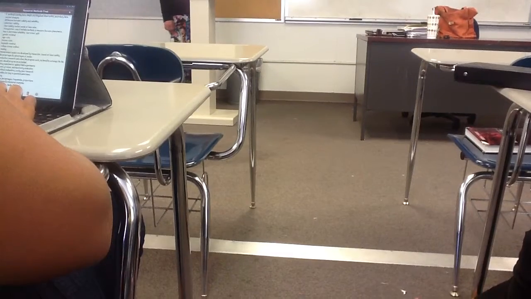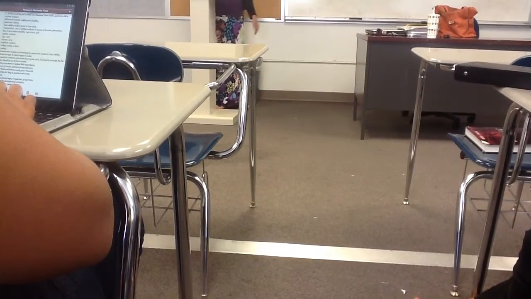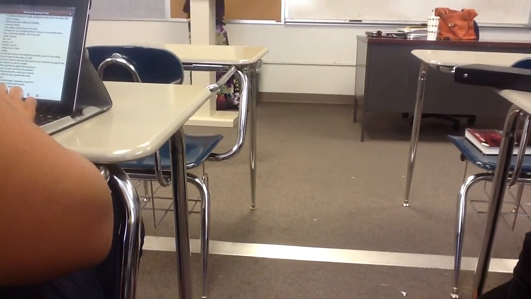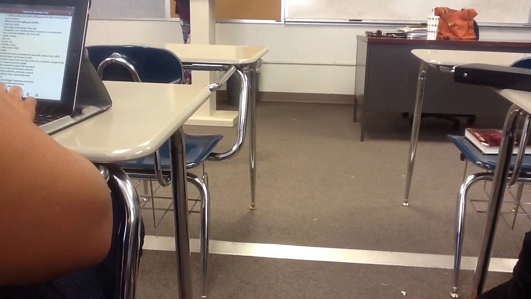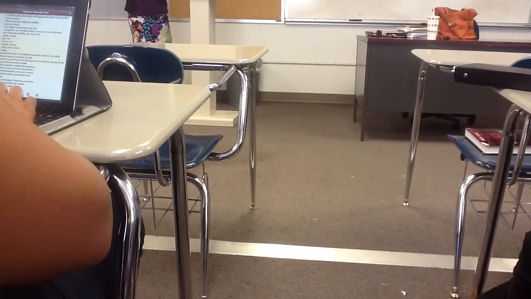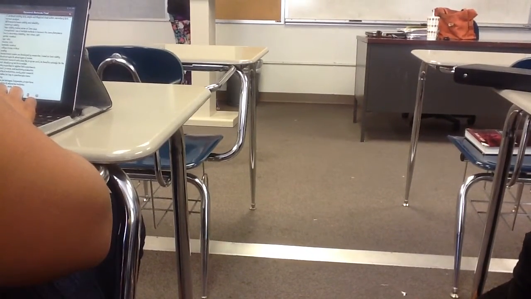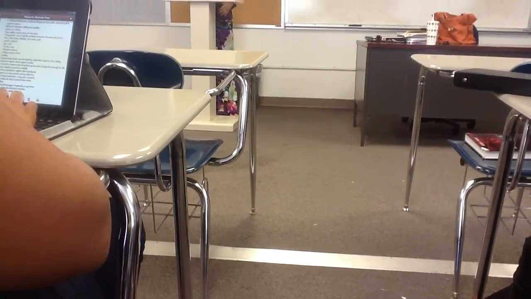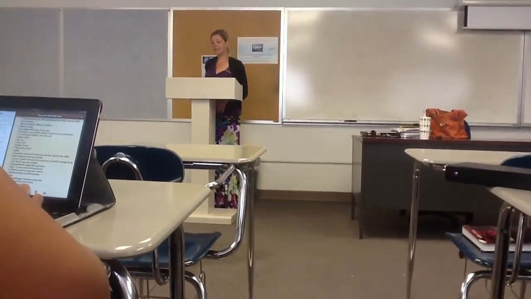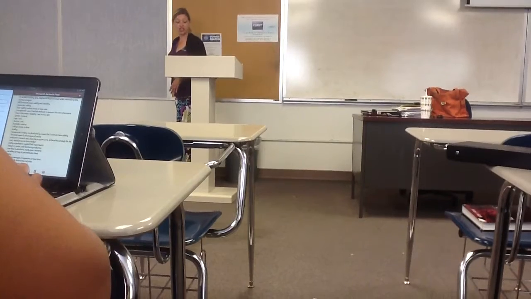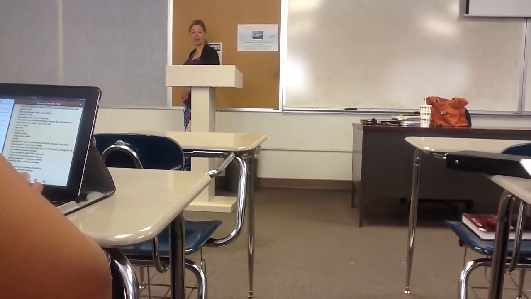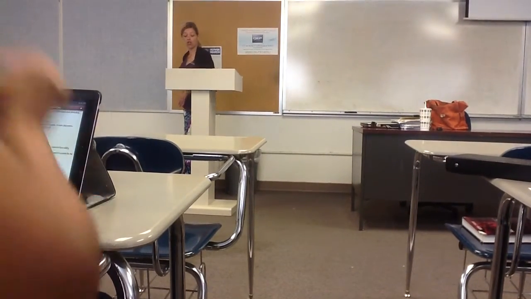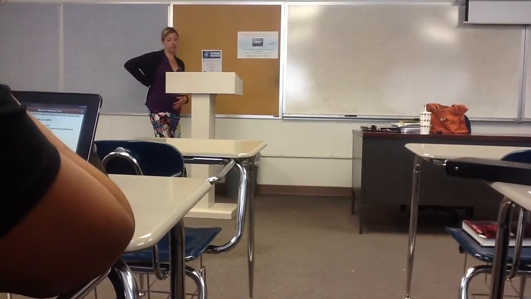And the midpoint score measure of central tendency? The median. The median, very good. Most applicable to describing ordinal level data. Blank is the simplest measure of dispersion and represents either the highest and lowest scores or the distance between those scores. Range. Range, very good.